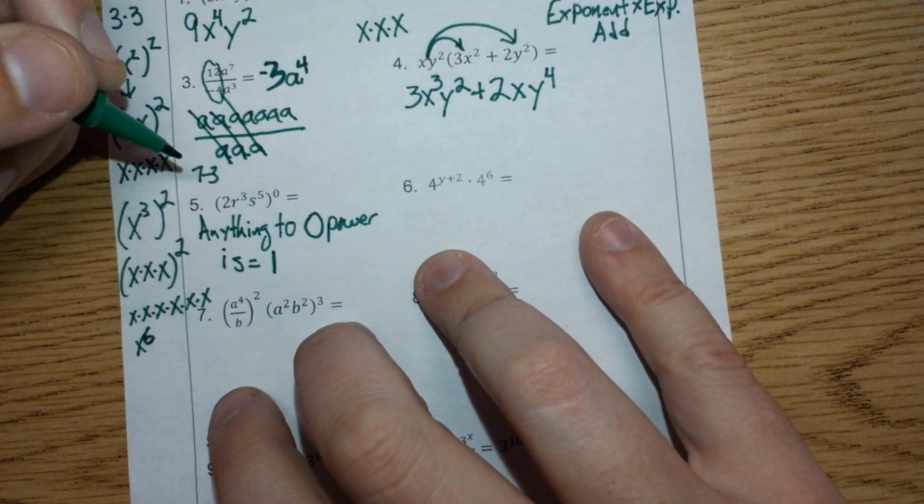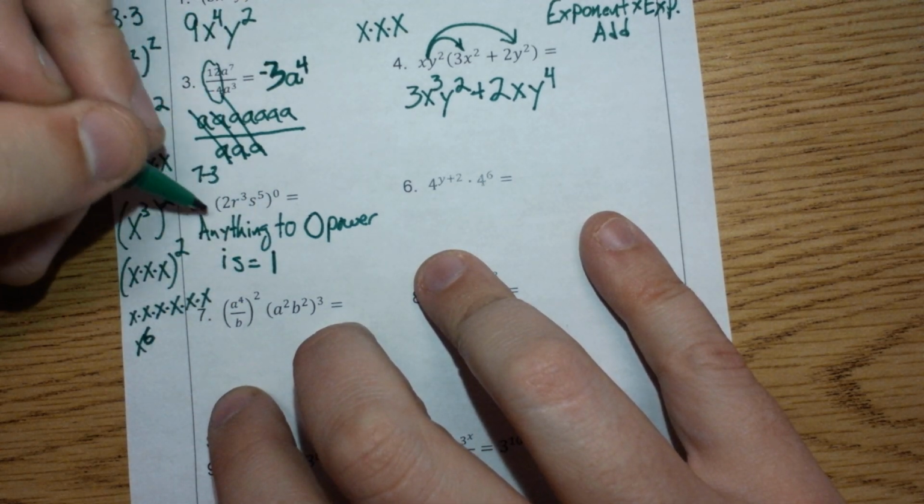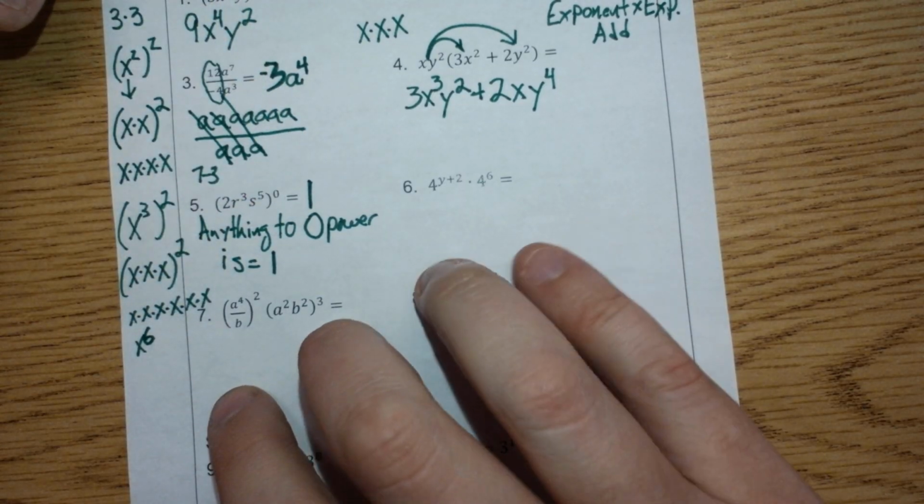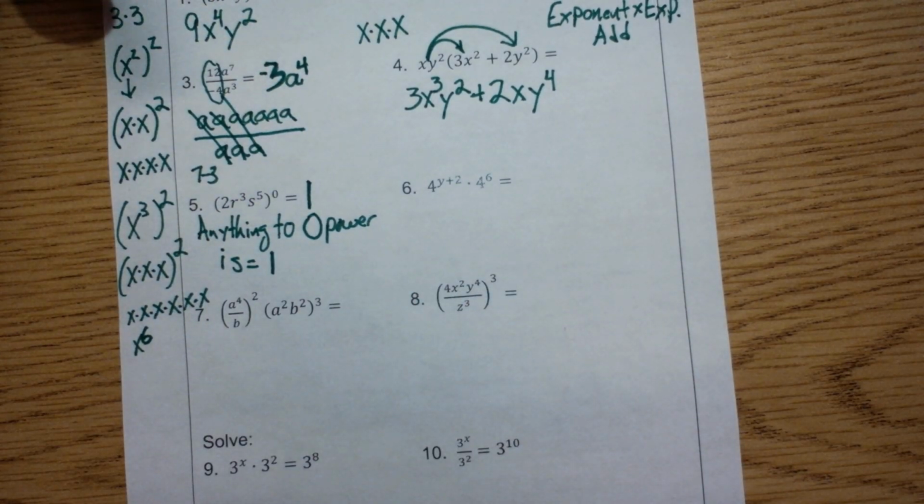So all of this, doesn't matter whether it combines or not, it's in parentheses, has a 0. We'll say it equals 1. So, great rule, because if you recognize it, it's going to move that along pretty quickly.